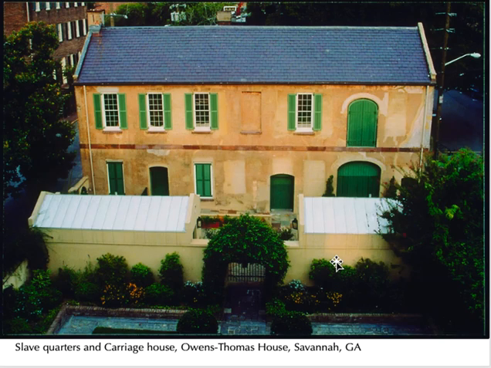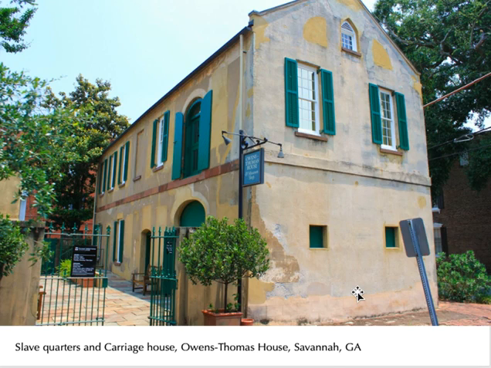This is the location of the slave quarters and the carriage house. So the carriage house and the stables would have been down below. And then the slave quarters were up here on the second floor. It's interesting, if you think about this as a processual landscape, that we could imagine coming in through the front of the house, coming in through the back of the house.